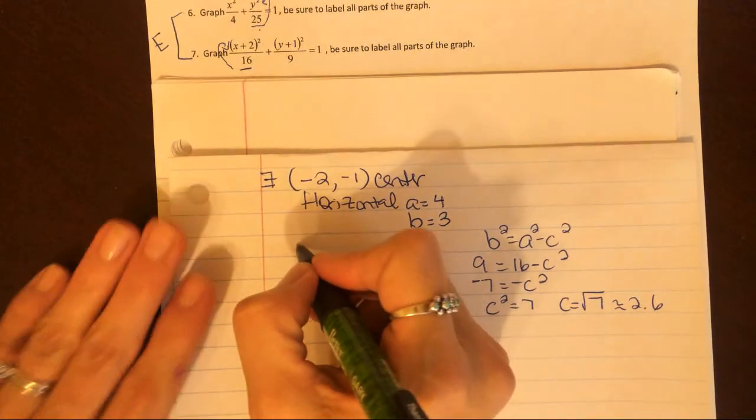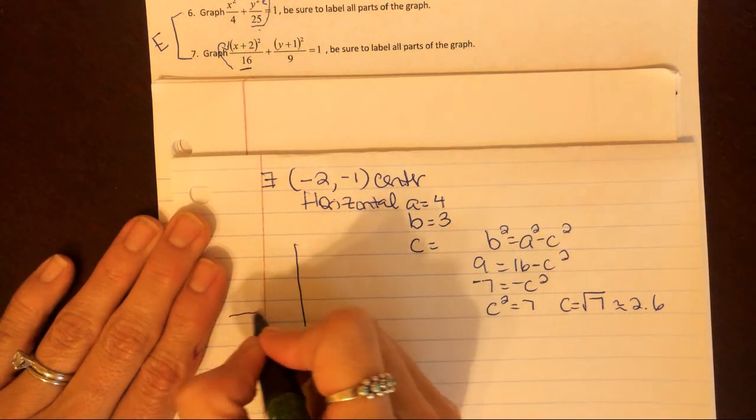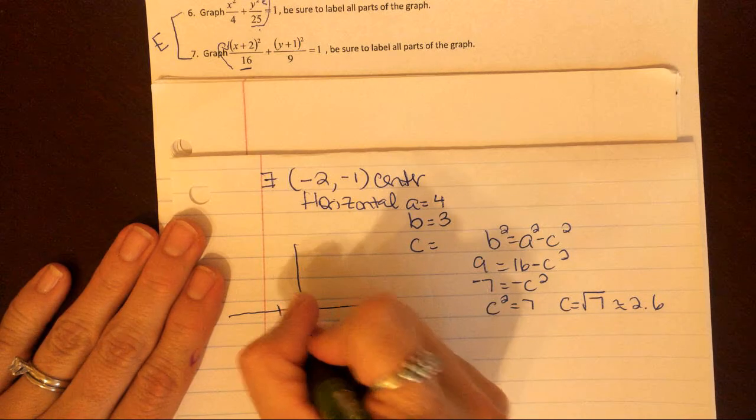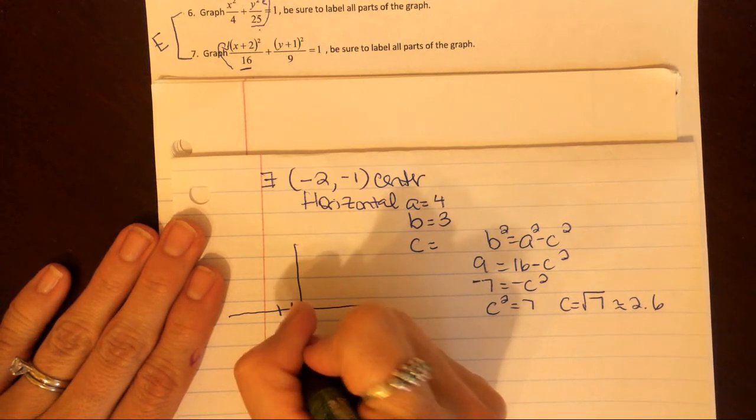Okay, so here we go. We're going to go graph it. This time my center is not at 0, 0. I'm at negative 2, negative 1. So negative 2, negative 1. I'm going to put a point there for my center.